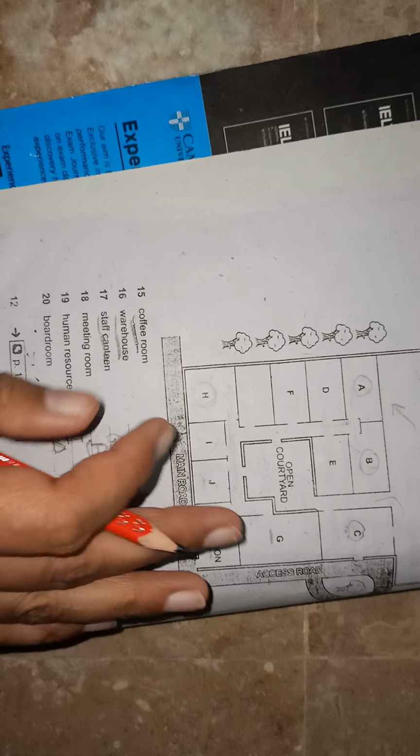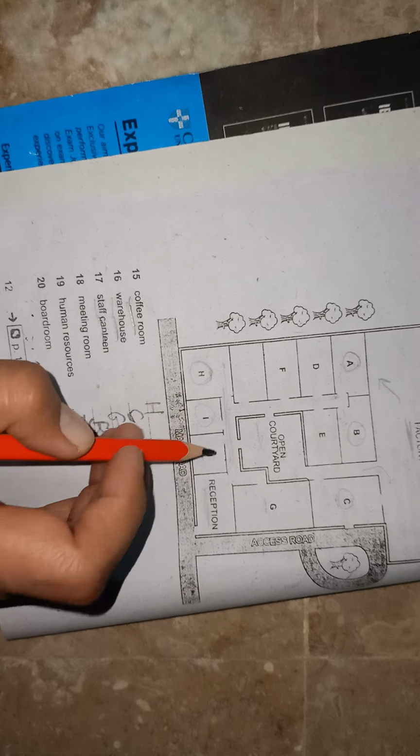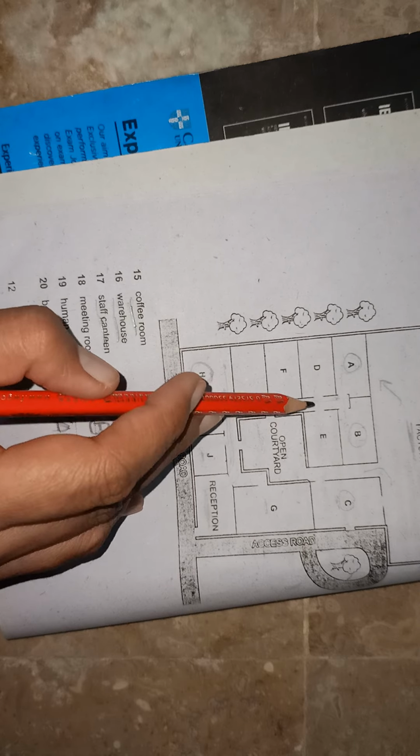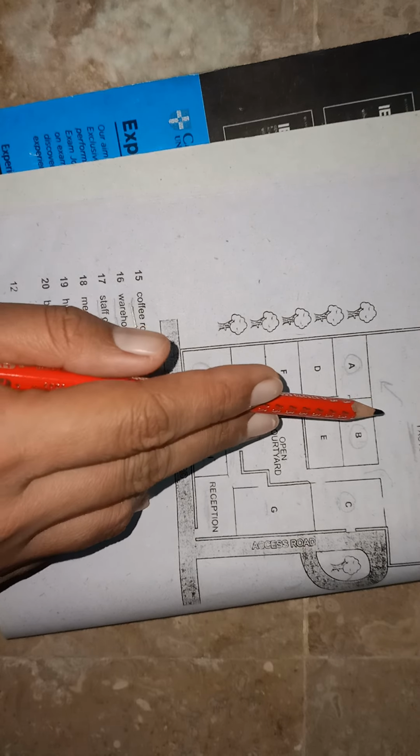Okay. So these are your answers. You just have to focus on your map. Just keep moving your pencil along the recording and you will find the exact answer.